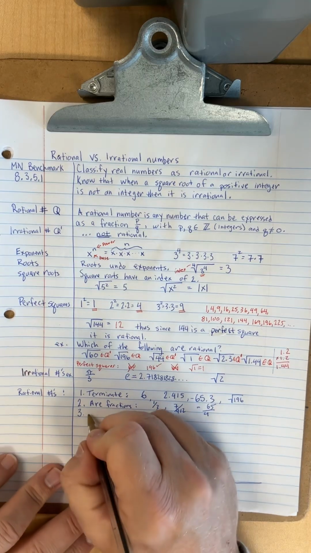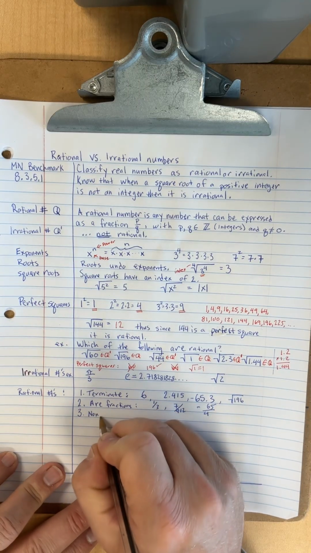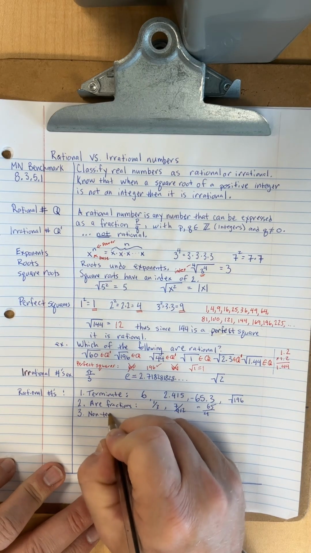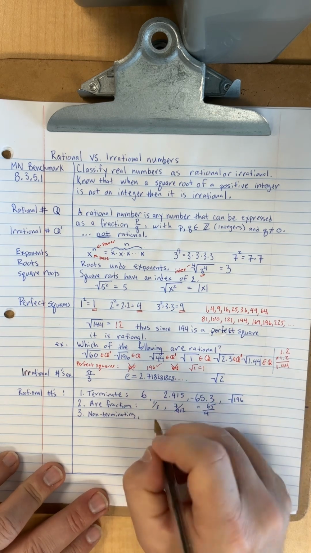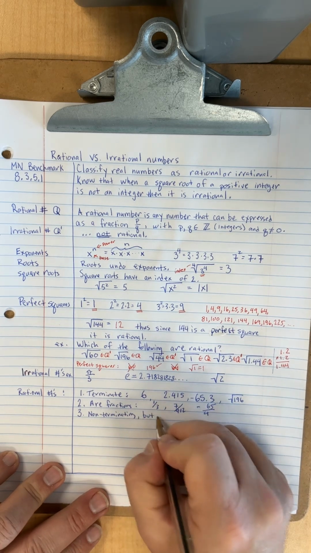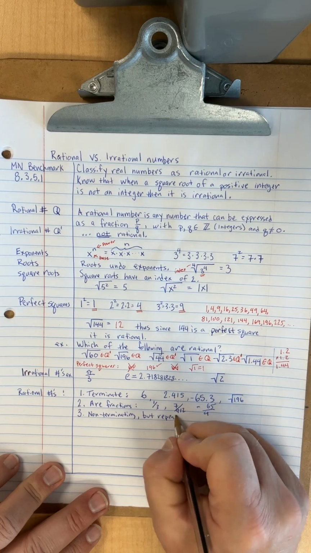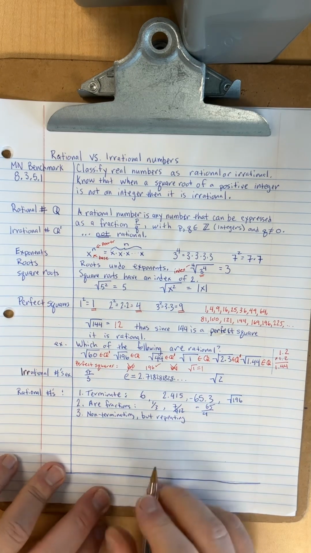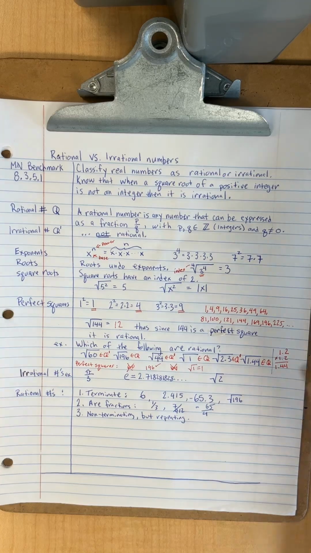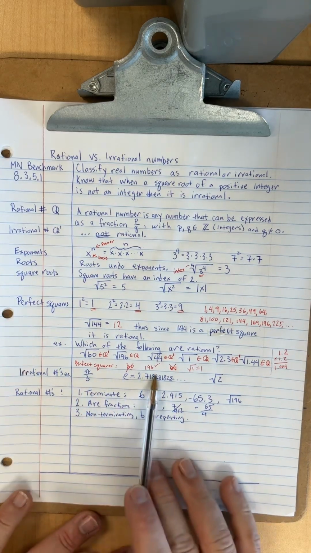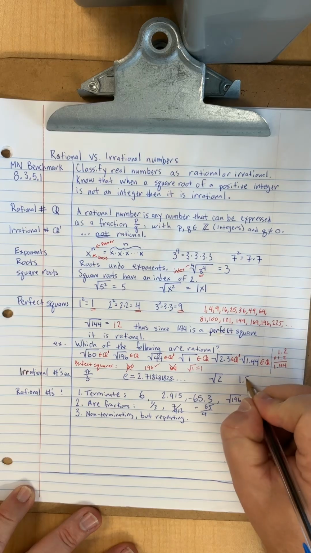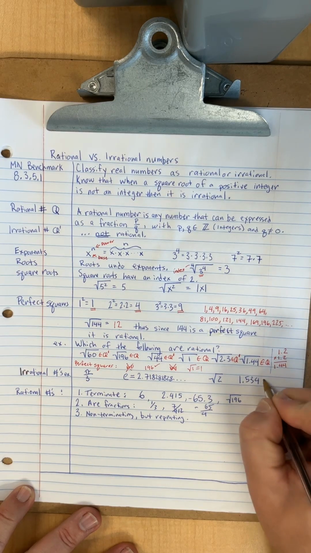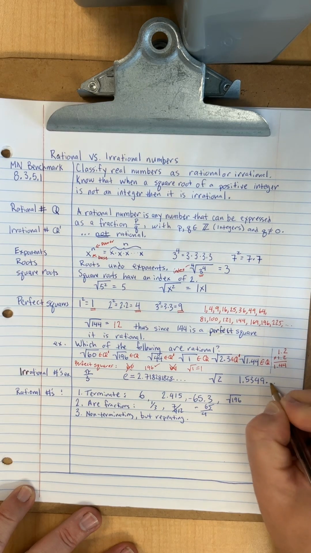Pi, for example, is non-terminating but not repeating. Okay, so hold on a second. We got some others we can put up here because there's also numbers like 1.5349... What's the next number?